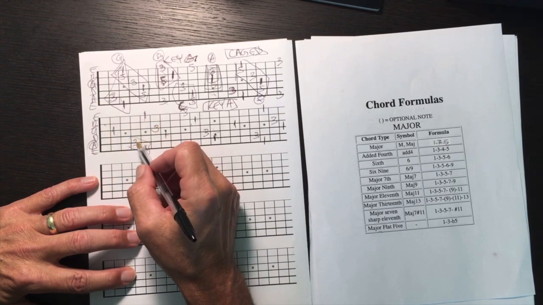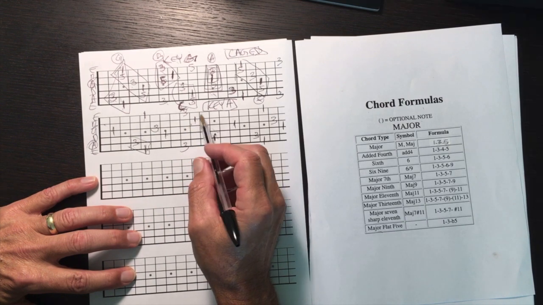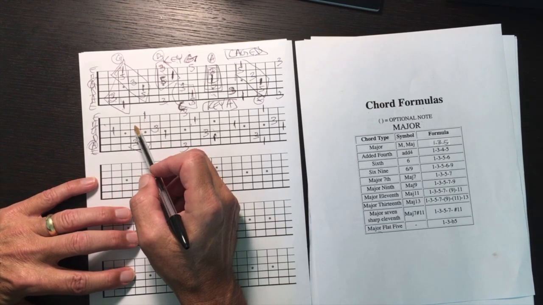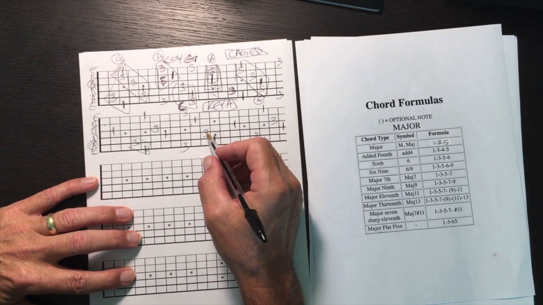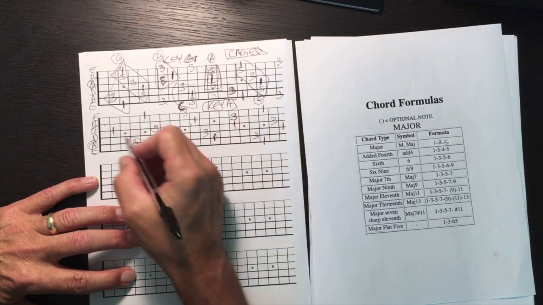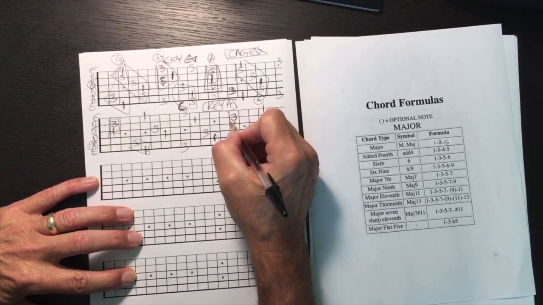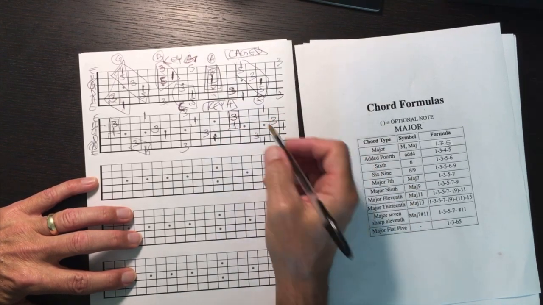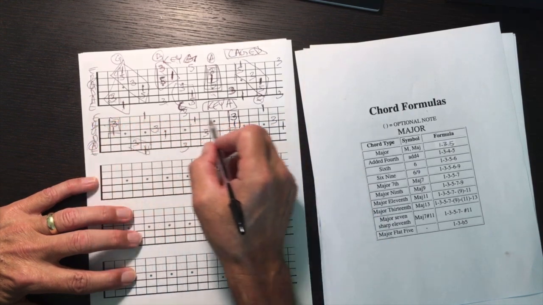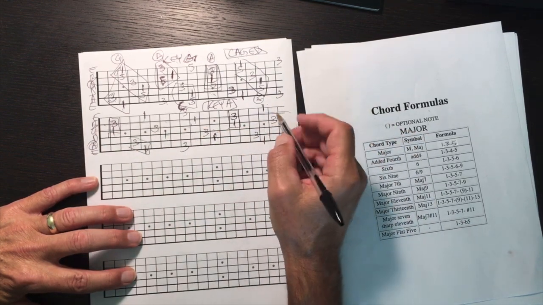Over here, let's see. Then we have to take into consideration the shift, which is located over here. Here's the shift, the shifty part. Same thing with here. There's a shift right here. We have to keep that into consideration. On the B string and the G string, there's a shift in here.